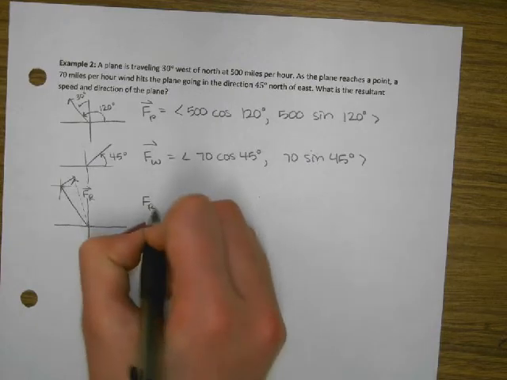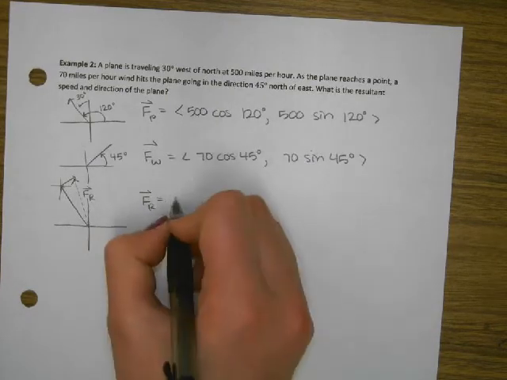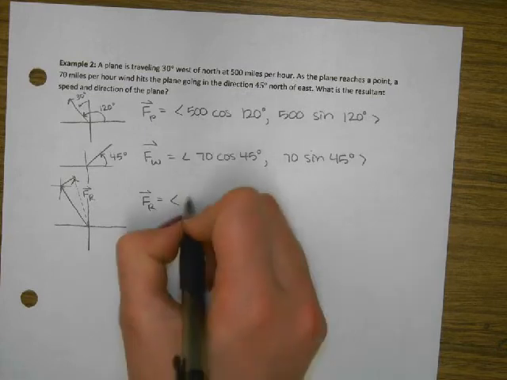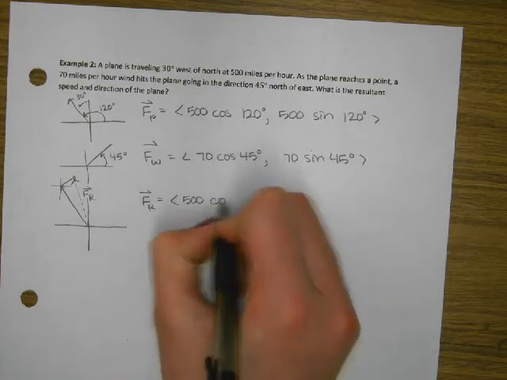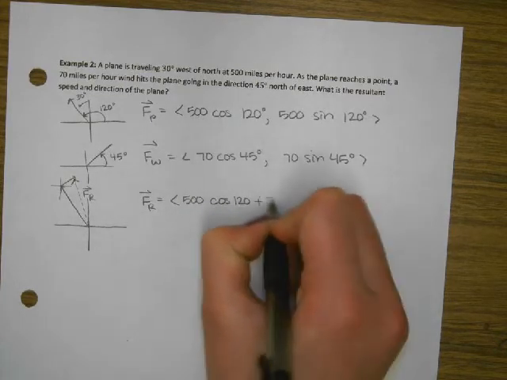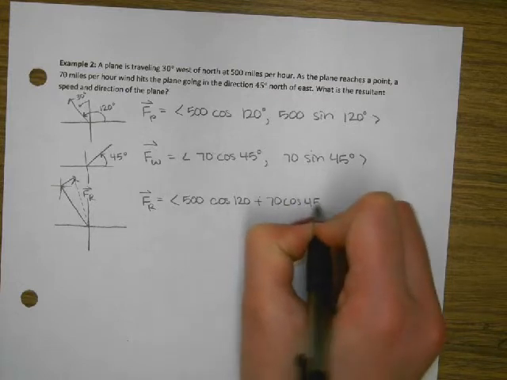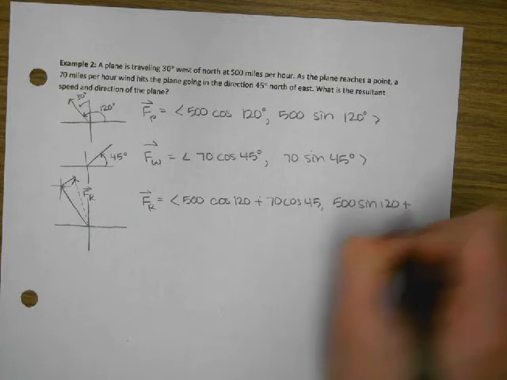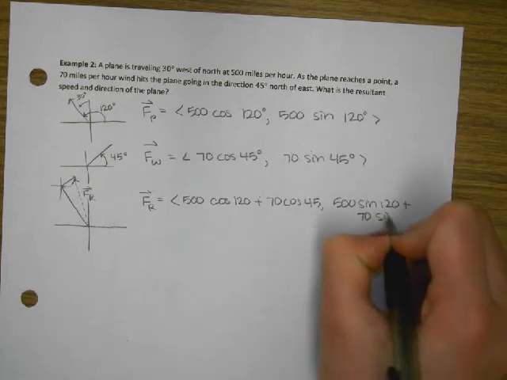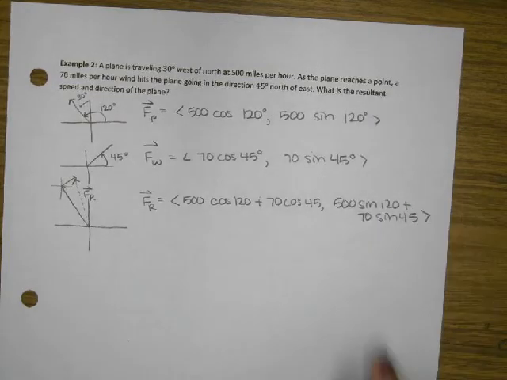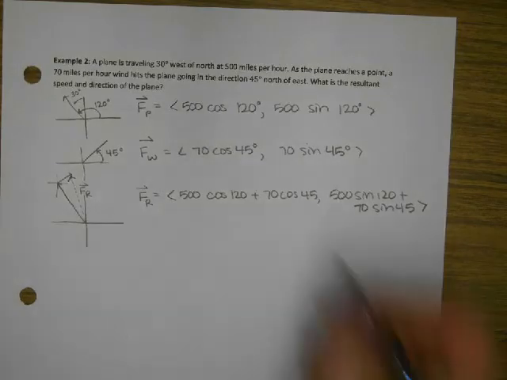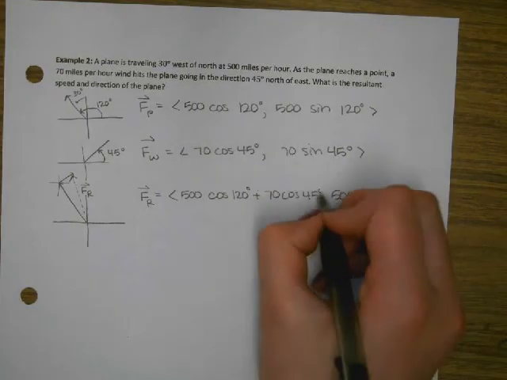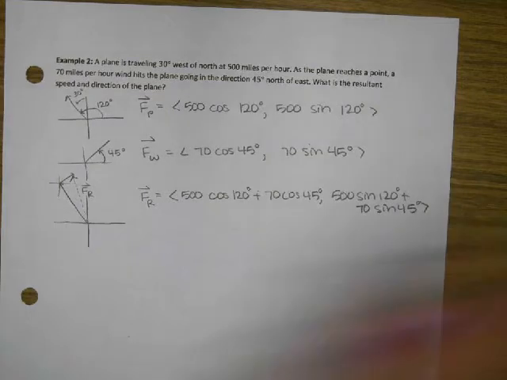So the resultant force, again, please don't shorthand this, please write it all down because these are your notes. So 500 cos 120 plus 70 cos 45, 500 sine 120 plus 70 sine 45. And we can go ahead and plug that into our calculators.